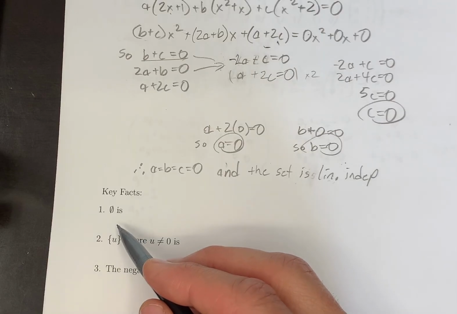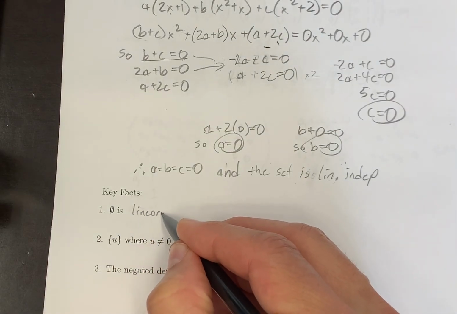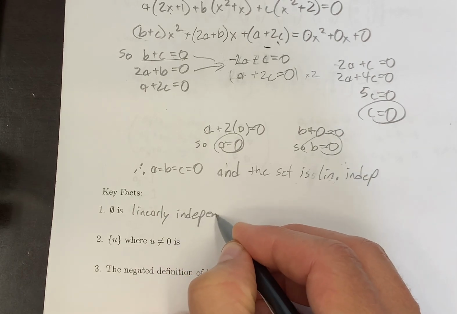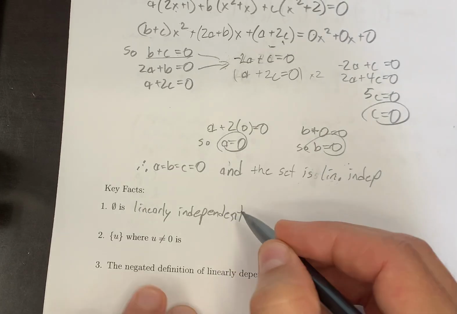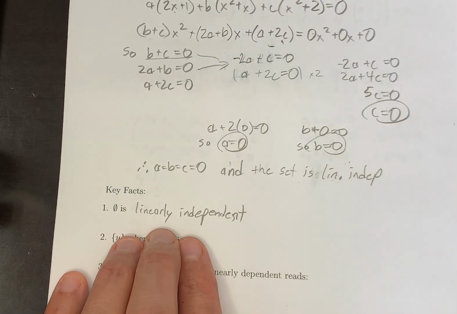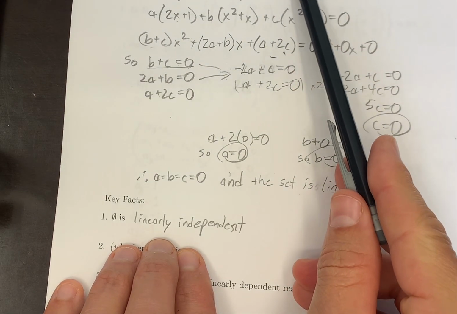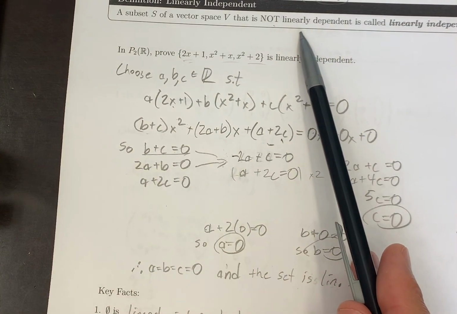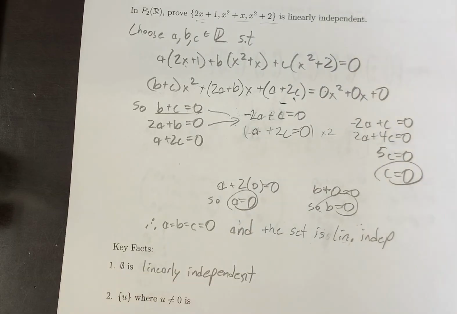The empty set is linearly independent. Think about the definition here. It does not satisfy the definition of linearly dependent because you can't pick any vectors there, so it's linearly independent.